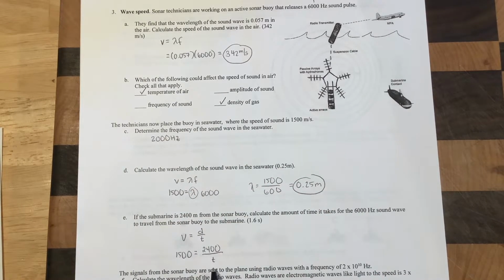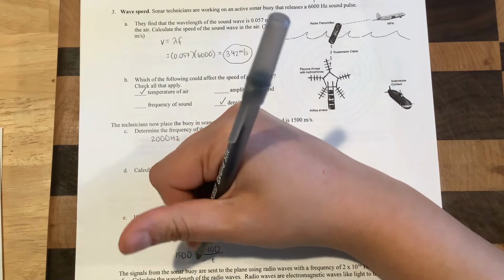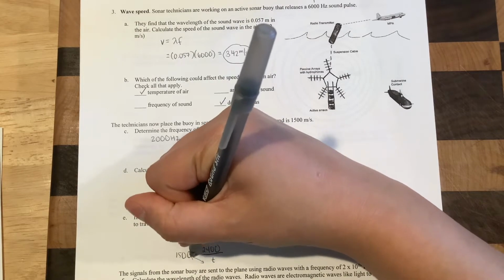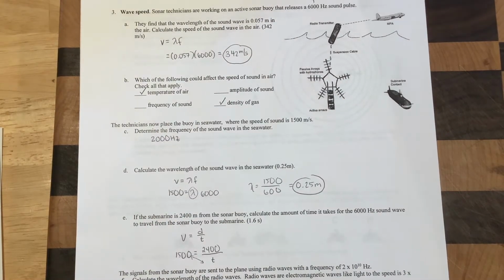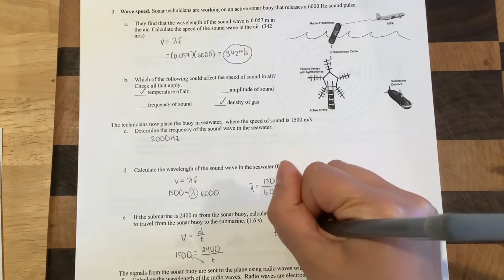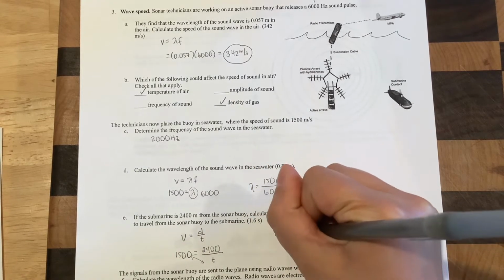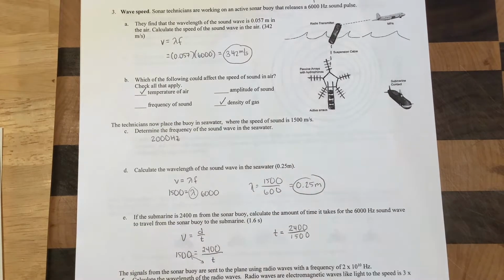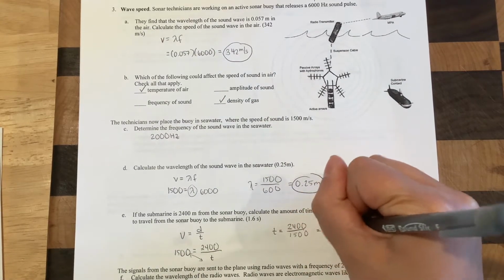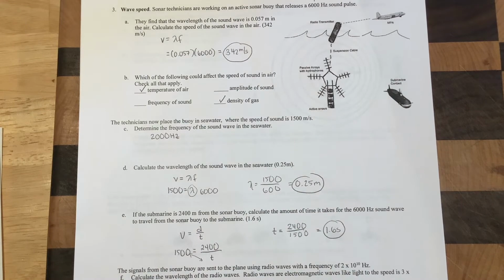Sometimes people get stuck and they're like, I don't know how to solve for a variable in the denominator. No problem, not your fault you never learned this trick. This trick says that you can cross multiply. You can switch these two terms. If you switch these two terms, now I have t equals 2,400 over 1,500. Isn't that easy? Now I can just solve for t to get me 1.6 seconds. Ta-da!